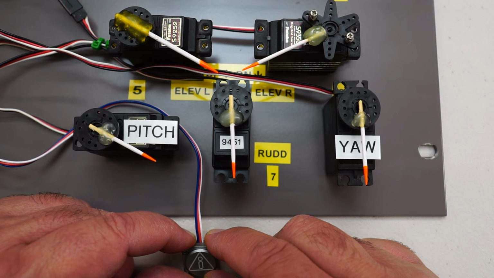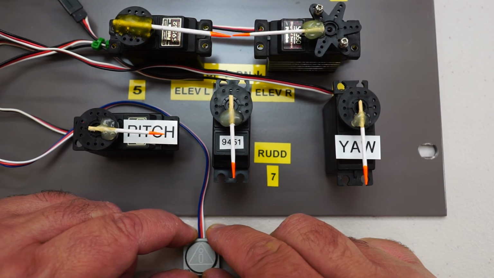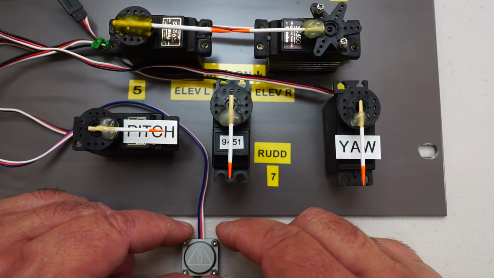There you have it. Both elevator servos are moving down, indicating down elevator command. So they're going to try and push the tail up. Same with the vectored thrust nozzle. It's going to be pointing downwards to try and push the tail back up to correct the current attitude. And obviously if we go in the other direction, it does the same thing. So there you have it.